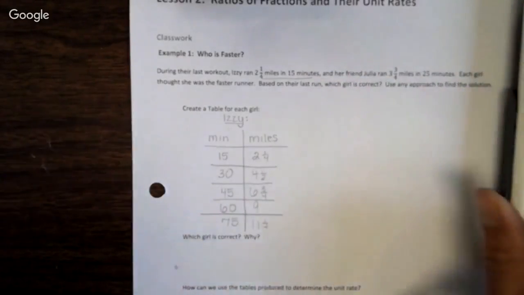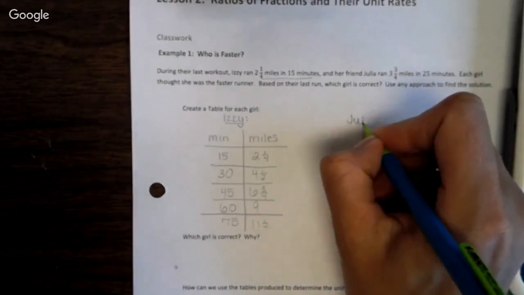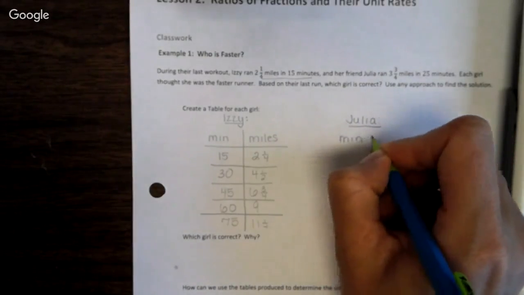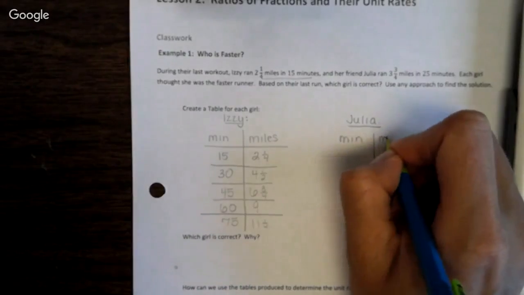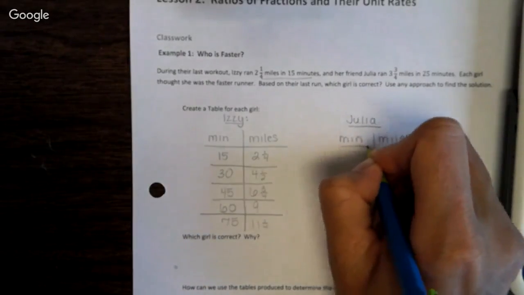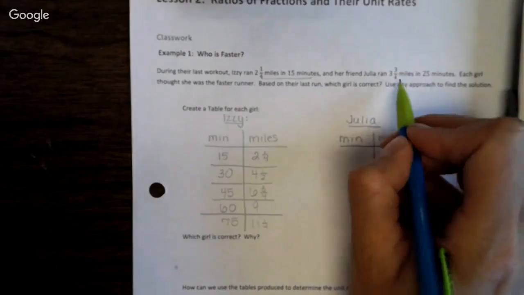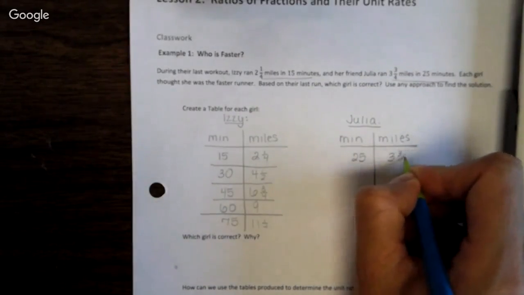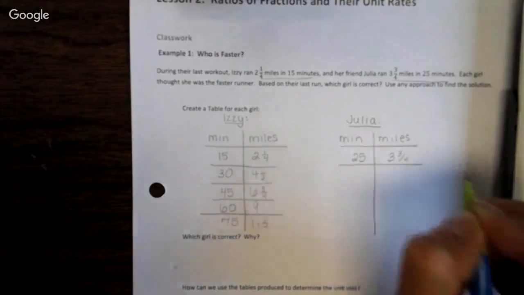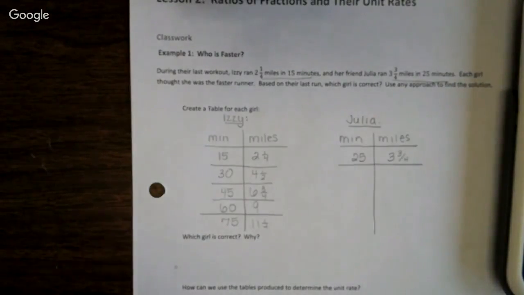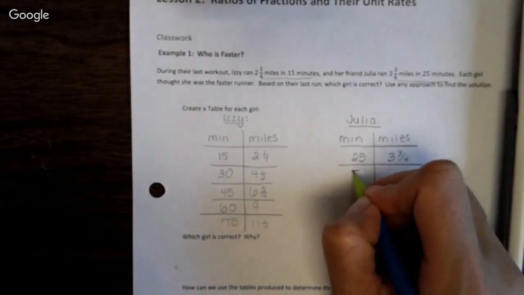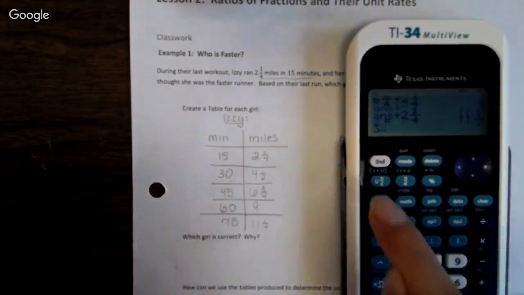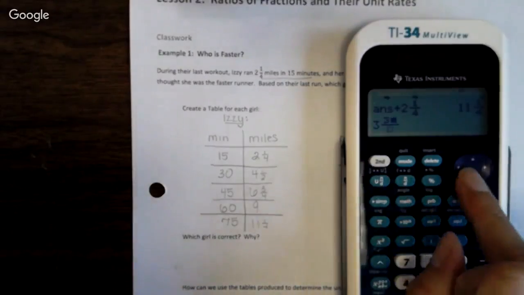Let's go and make a chart now for Julia. Let's compare minutes to miles. So for Julia, it says that it takes her 25 minutes to run 3 3/4 miles. So that's our first values in our chart. Now we're going to increase by 25 minutes, which would be 50. Now it's 3 3/4.